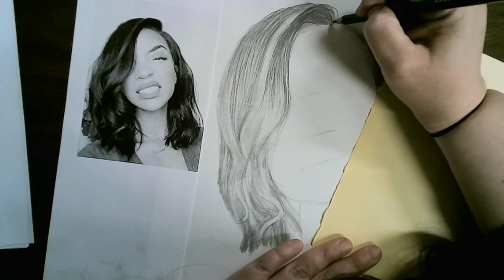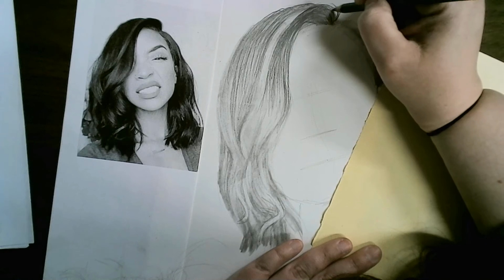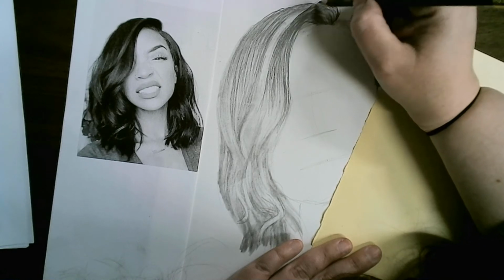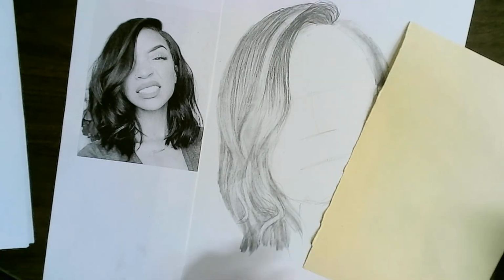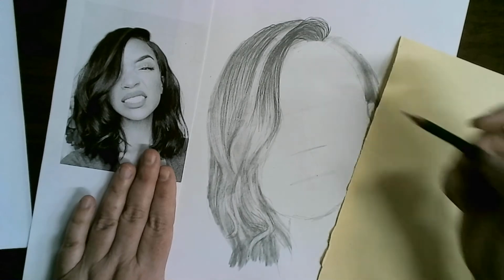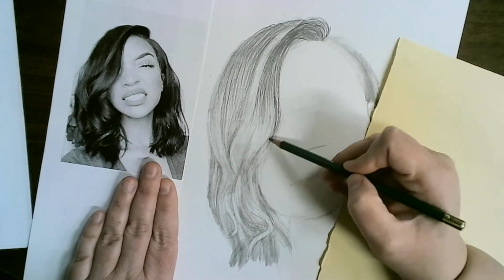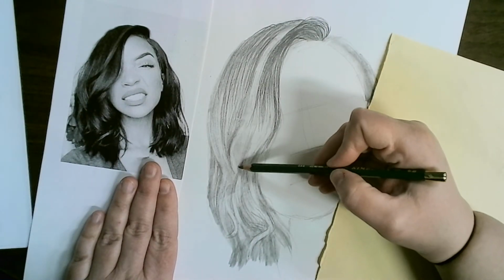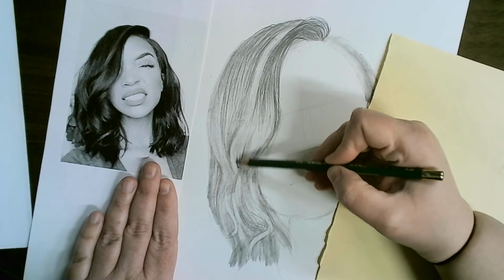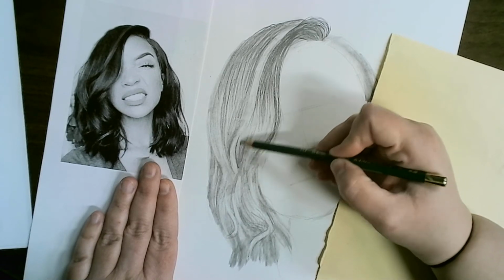Like that still comes over, maybe a little bit further, a little bit higher up. Okay. Then I'm looking for where one piece kind of tucks behind the other.